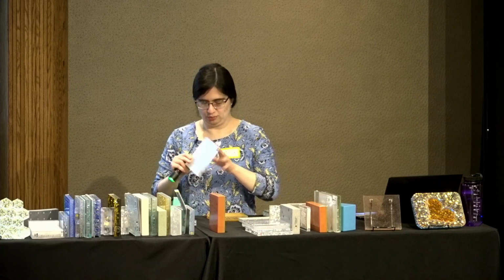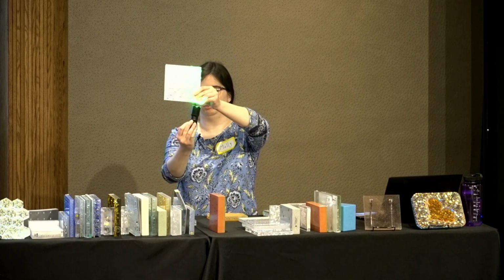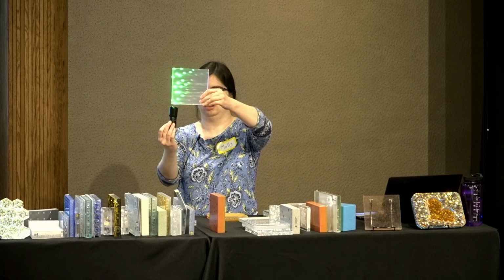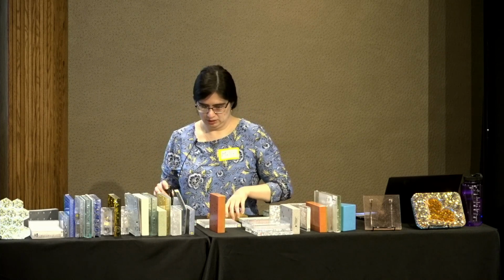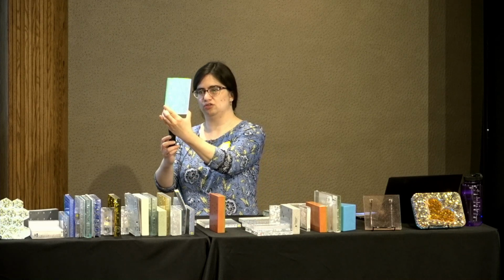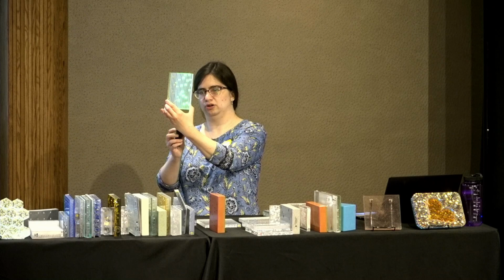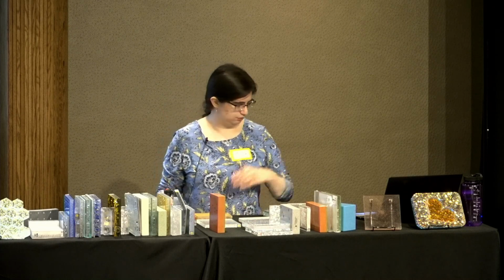Others, like this one, have more of a texture. It's kind of ribbed, so it has a little bit of a diffuse effect, sort of a fuzziness inside of it. This one that I had just shown you is a frosted, so it has a little softer, again, a little bit more diffusion. So that can be fine-tuned.